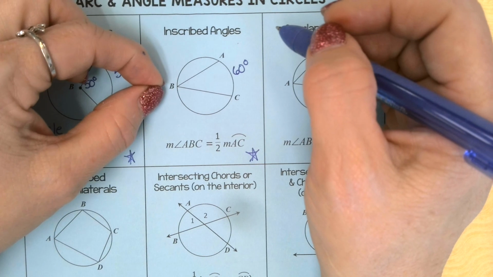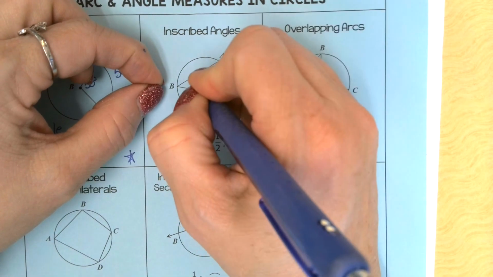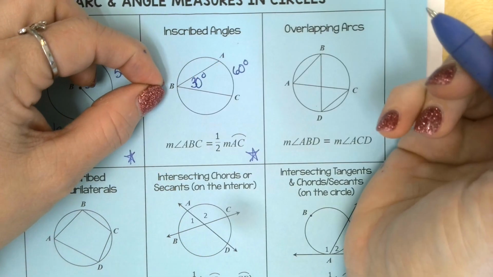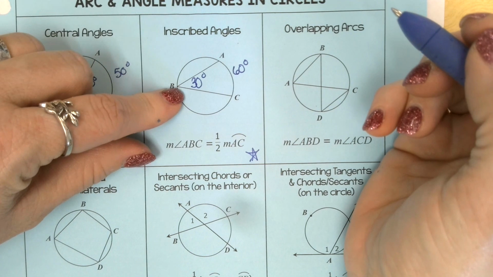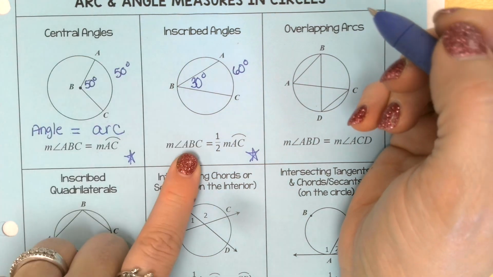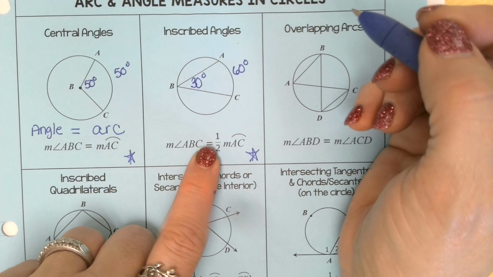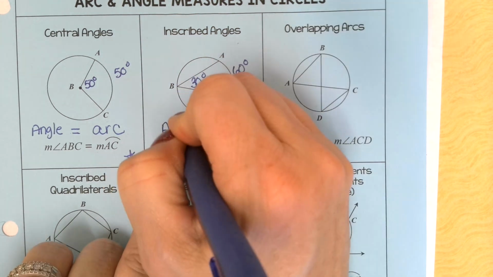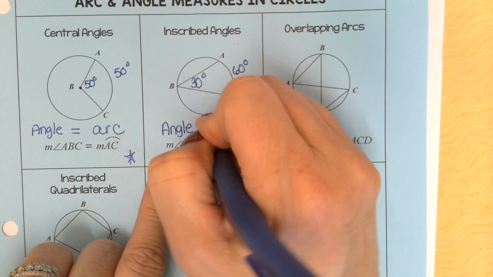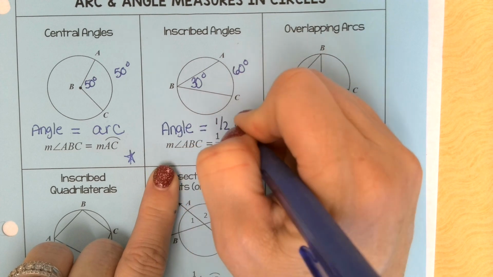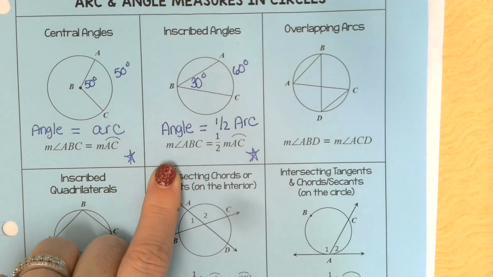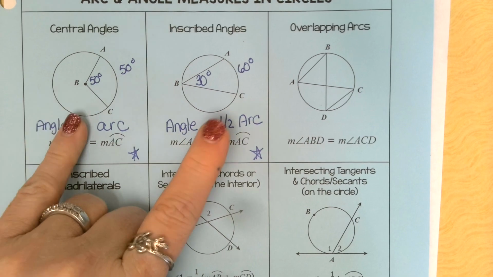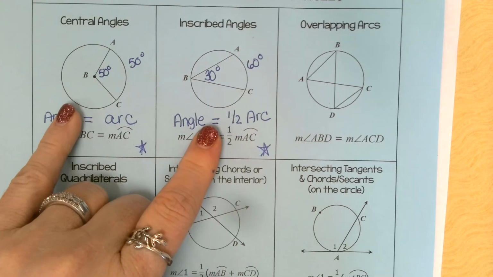What happens is the angle gets smaller by half. And so when the angle is an inscribed angle, it is half of the arc. The angle is half the arc. So we're going to write that down. Angle is half the arc. Like I said, these two are very important that you remember what they are.